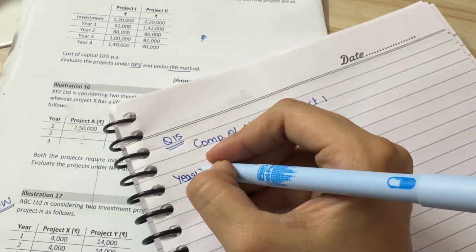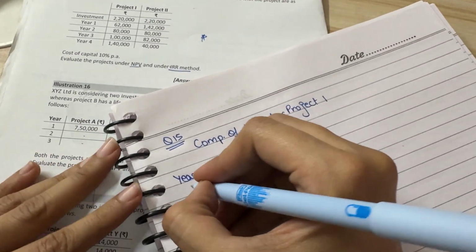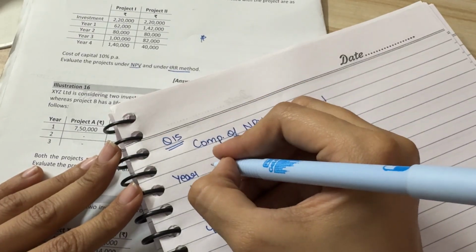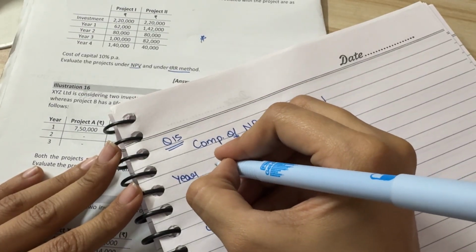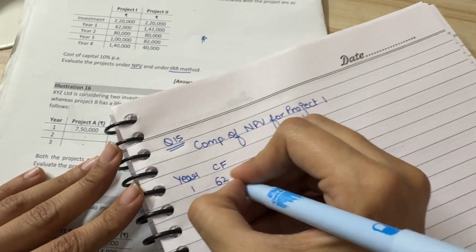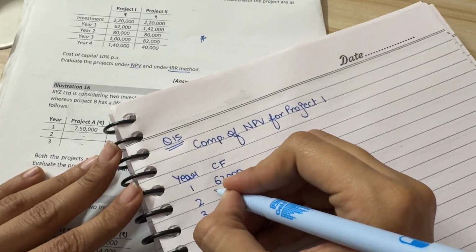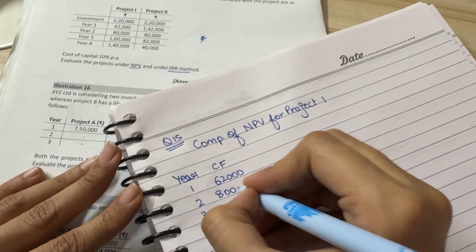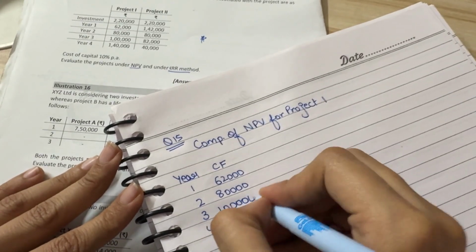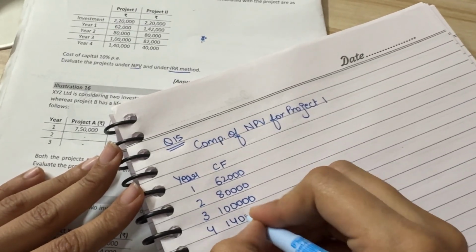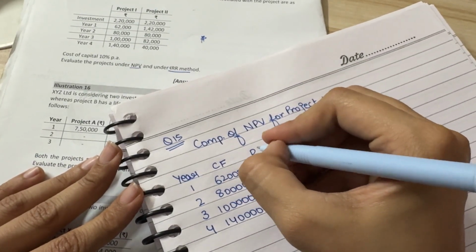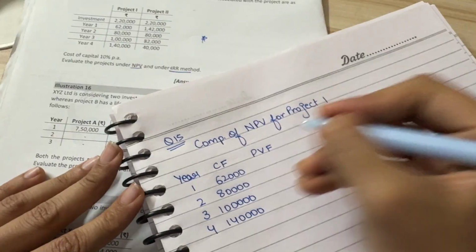Year 1, 2, 3, 4, and cash flows are 62,000, 80,000, 1 lakh, 140,000. And now it's PV factor.